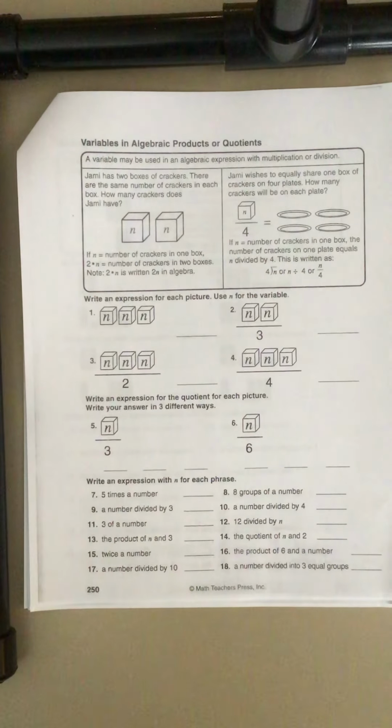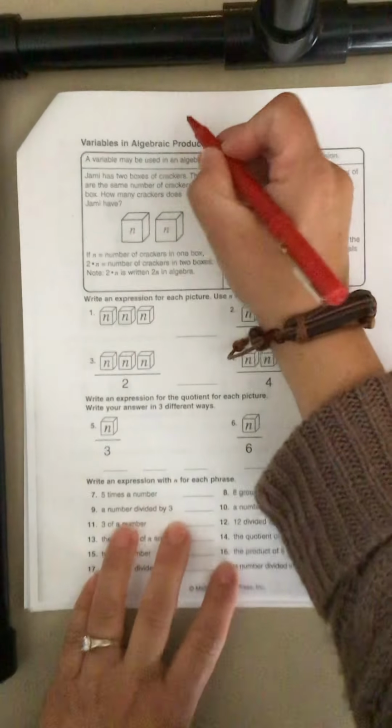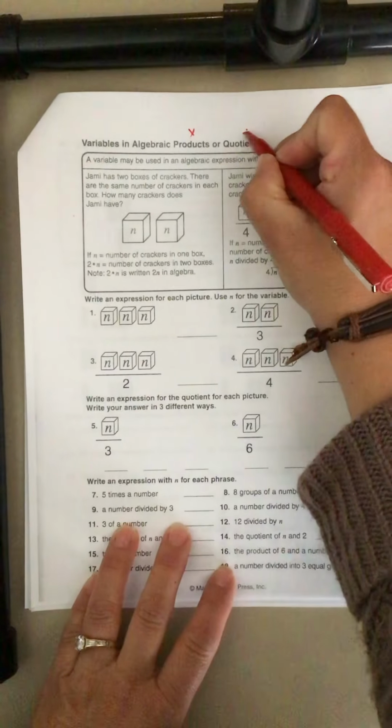This is our video link for page 250, guided instruction, variables in algebraic products and quotients. Page 249 talks about adding and subtracting, and now we are talking about multiplication and division.